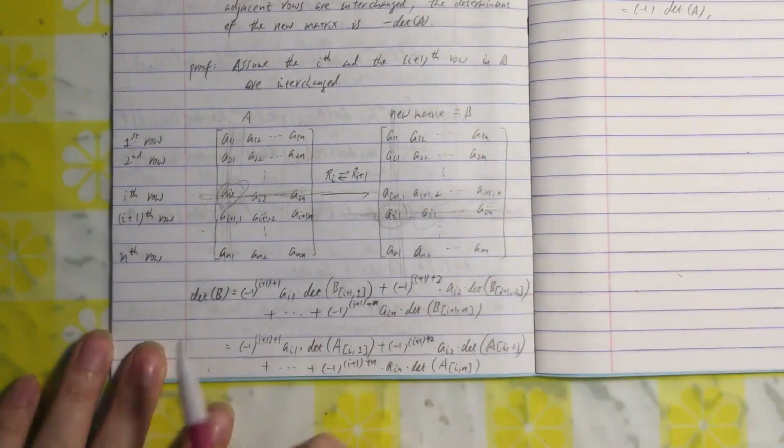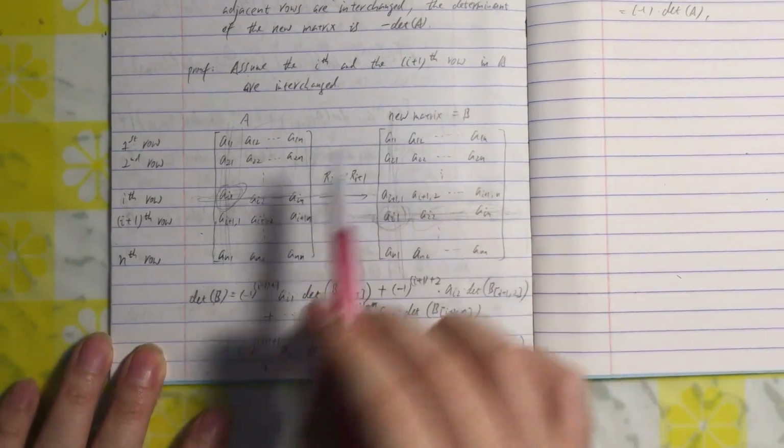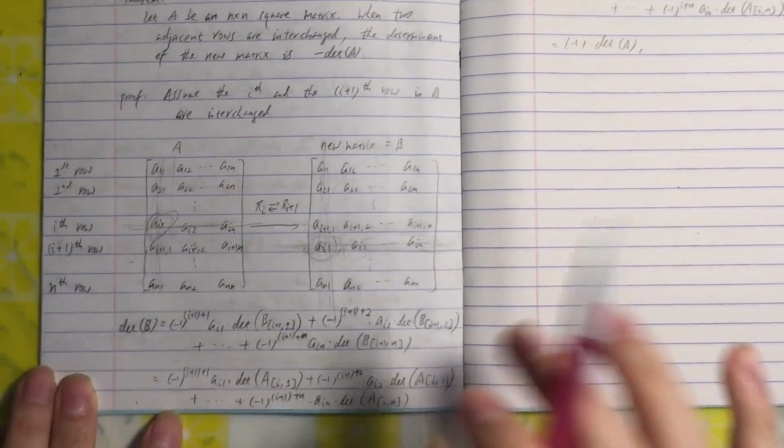That completely proves that the determinant of B, the determinant of the new matrix, equals negative determinant of A. So that completes the proof.